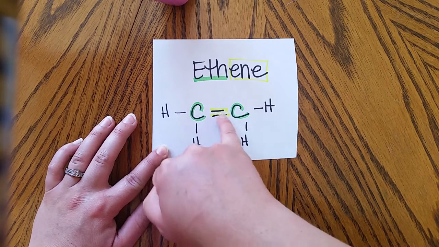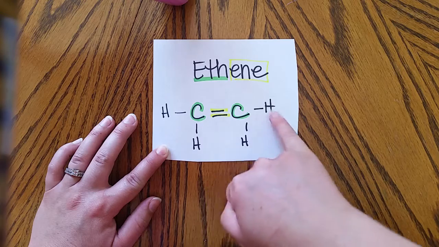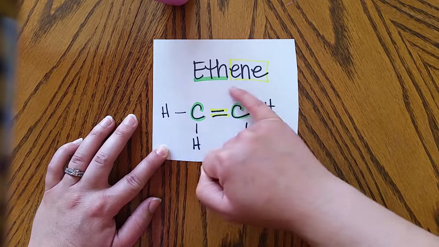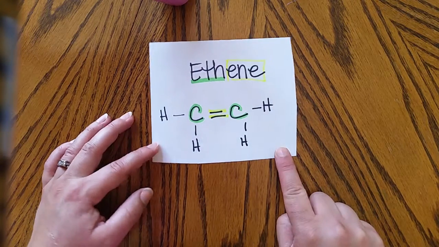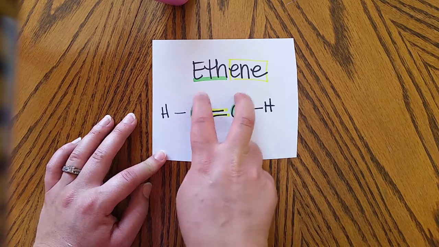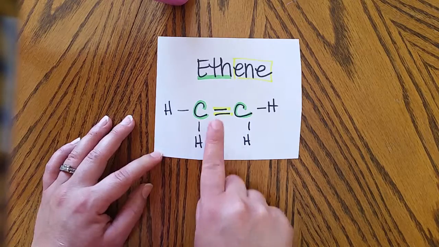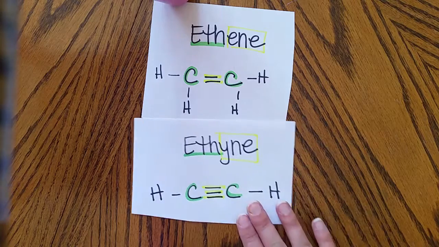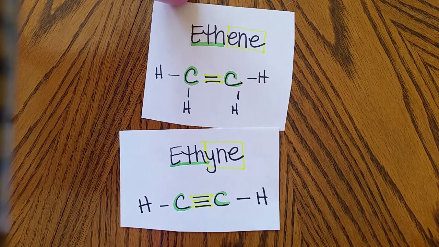1, 2, 3, 4. Each line counts as 1 bond. This carbon has 4. 1, 2, 3, 4. So in order to make that double bond, I had to remove these 2 hydrogens. Okay, so again, this would be an unsaturated molecule because 2 of the hydrogens are missing in order to form that double bond. Okay, so there's ethene. Ethyne would look like this. That yne suffix denotes that there's a triple bond. So now I only have 2 total hydrogens because I had to remove 2 hydrogens in order to form that triple bond.